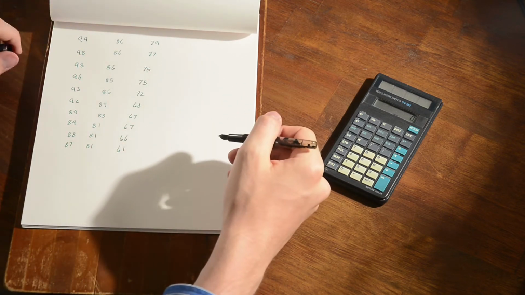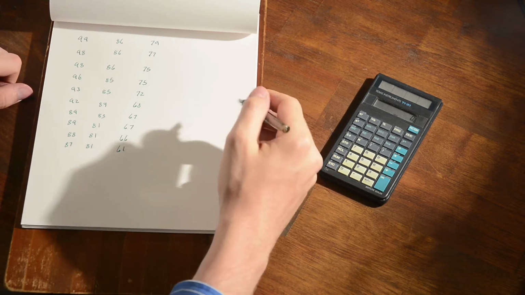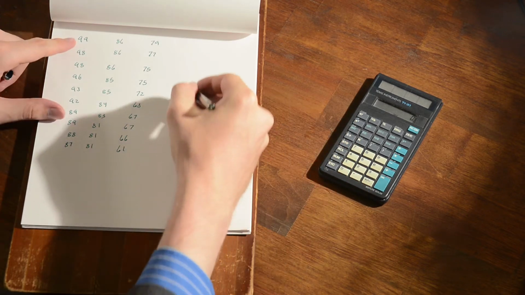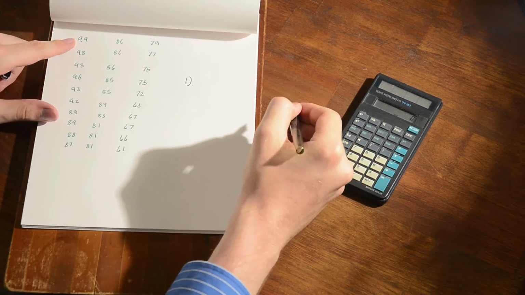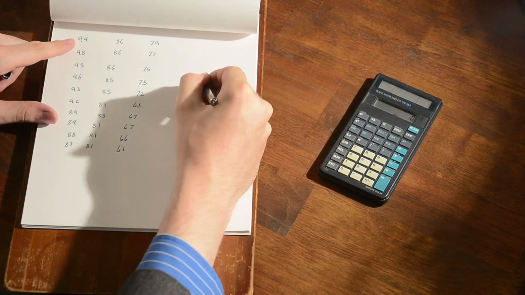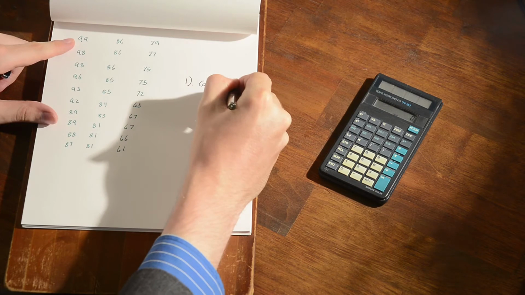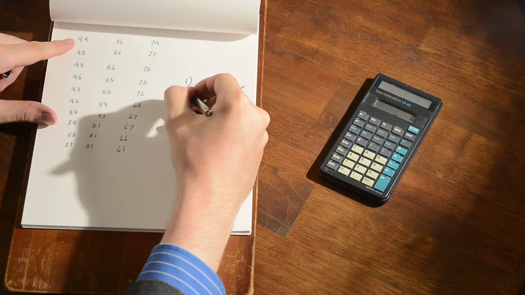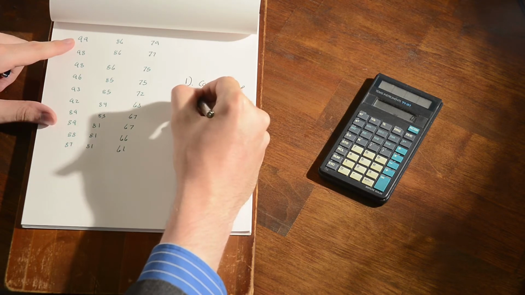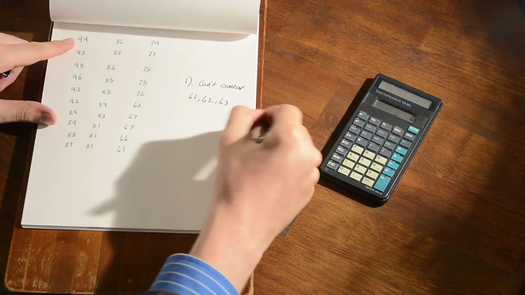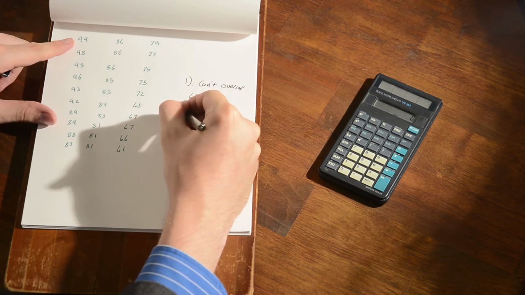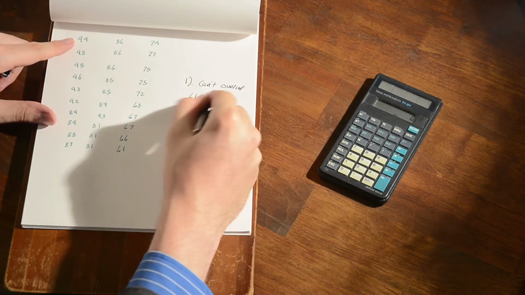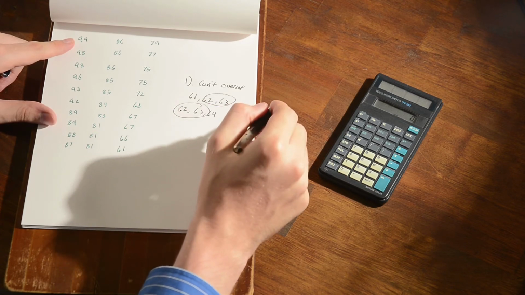Now I need to know where to start. Before I can start, I need to know that there are 2 rules when it comes to our intervals. First, the intervals cannot overlap. So no overlapping. If we go, let's do interval of 3. If we had 61, 62, 63, and then the next one was 62, 63, and 64, we have this overlapping.